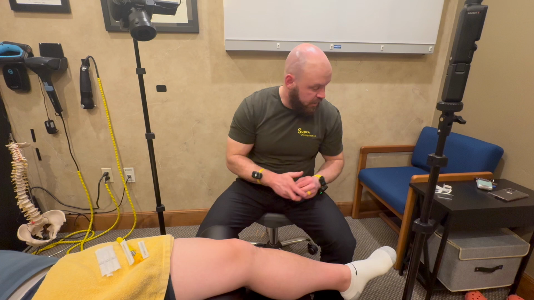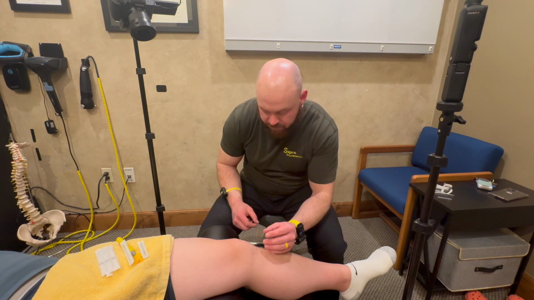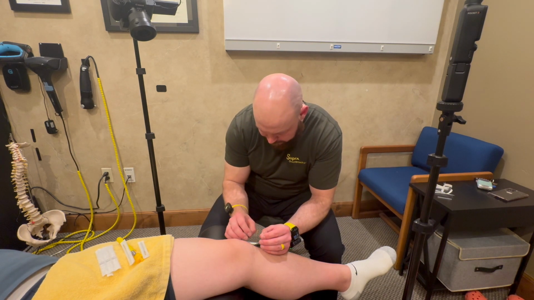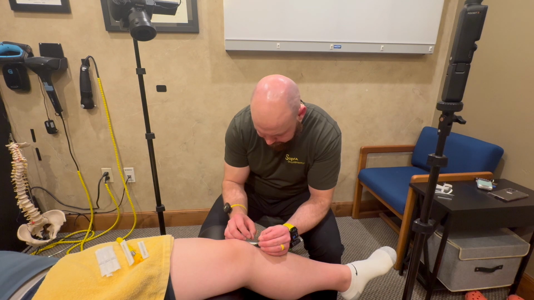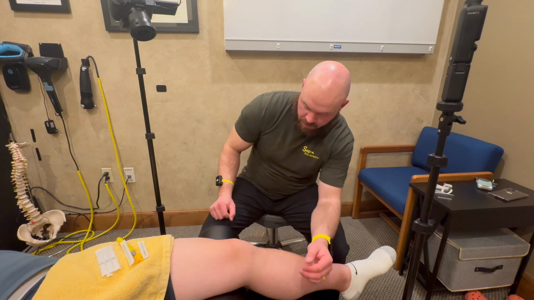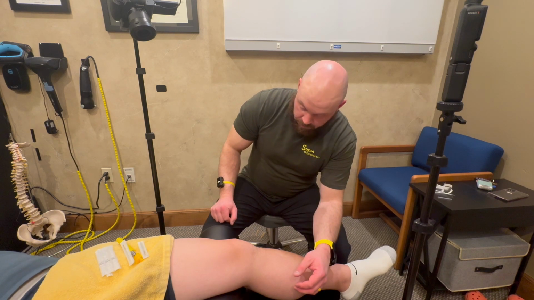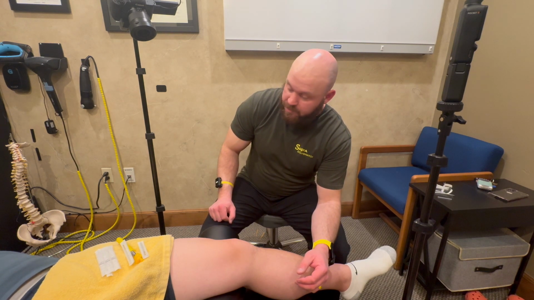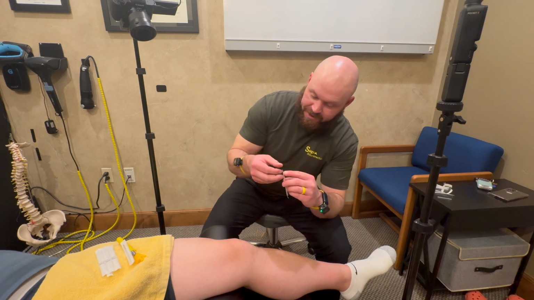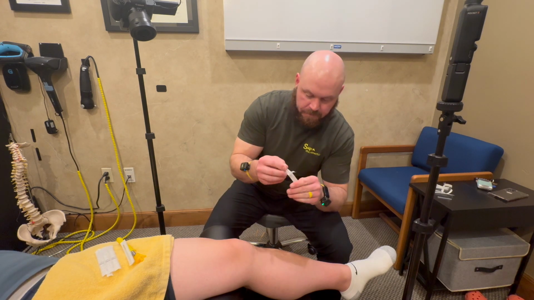It is freaking tight. That needle's just bending all over the place. Okay. Well, it's going to loosen up a little bit there for you. Doesn't feel like it right now, but okay.